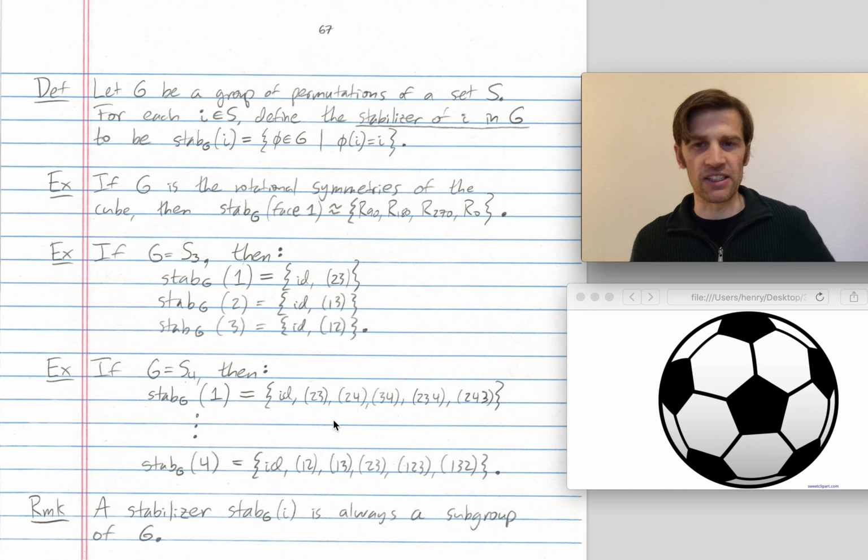And then I defined for you what the stabilizer of an element i is in a group G. And we'll get more practice with this in the next video, where we also introduce the orbit, and then we rigorously define the orbit stabilizer theorem for you.